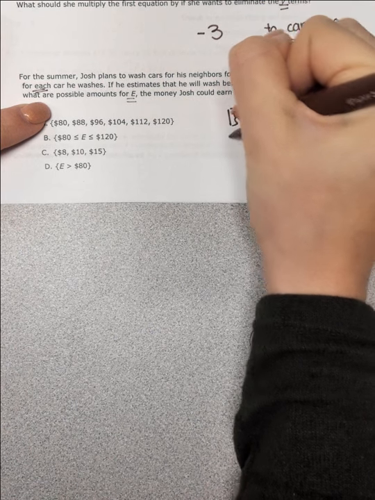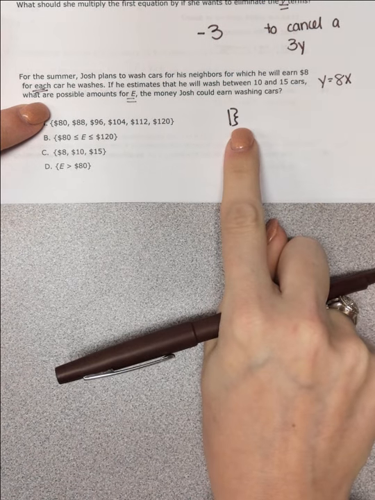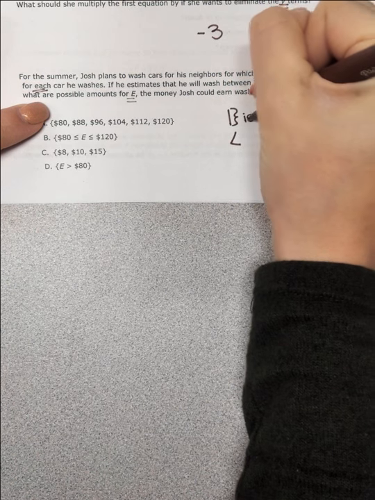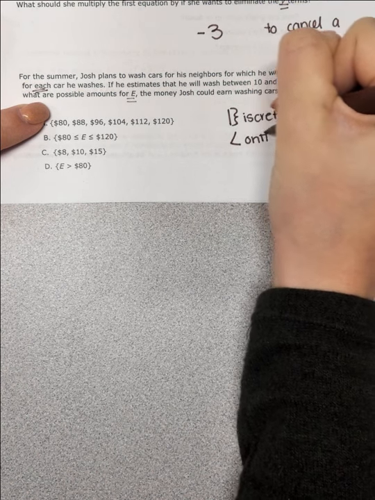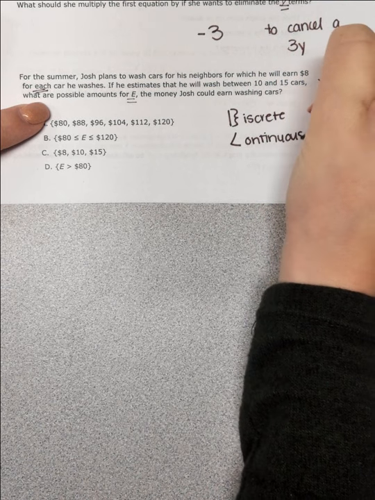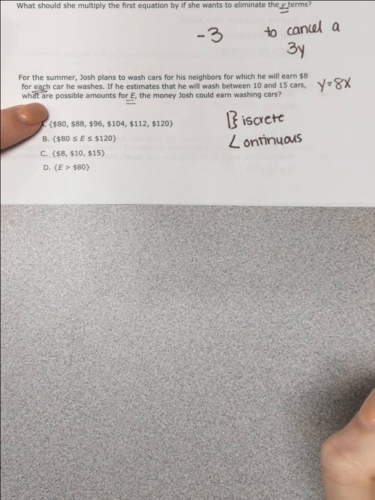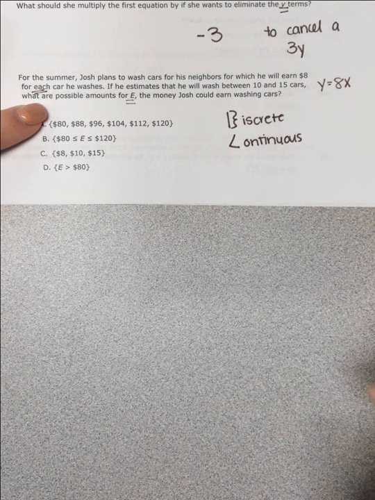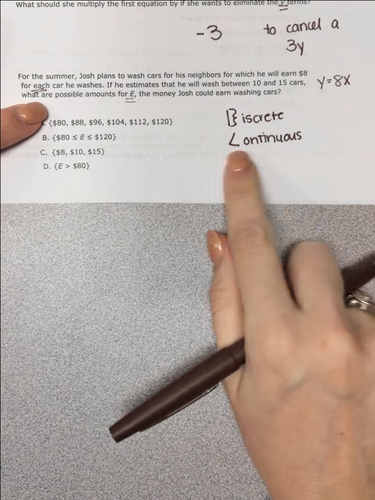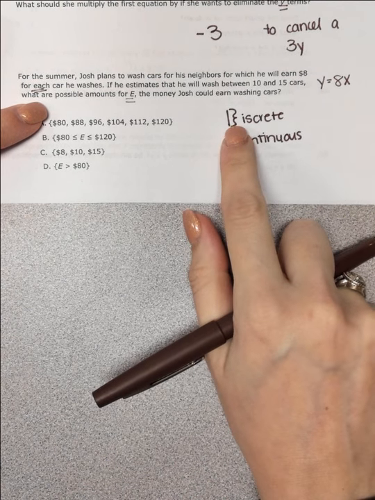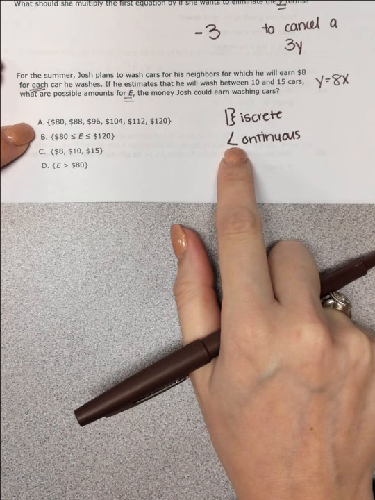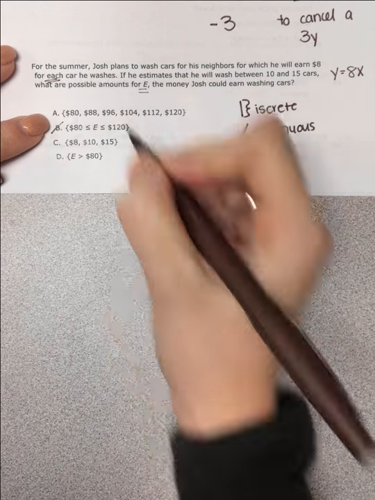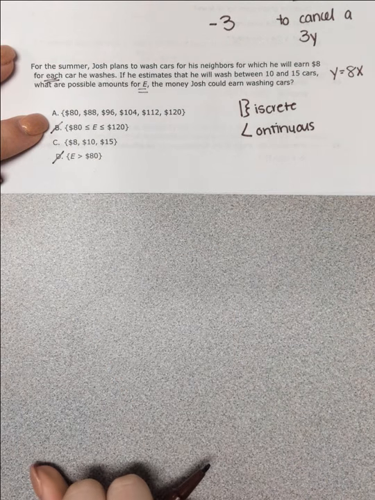First, let's ask ourselves, is this discrete, meaning things that we count, or is this continuous, things that we measure? Do you count cars or do you measure cars? You count them. They're not continuous data, so it's discrete, okay? So we can automatically eliminate anything with these symbols. So it can't be B, it can't be D.